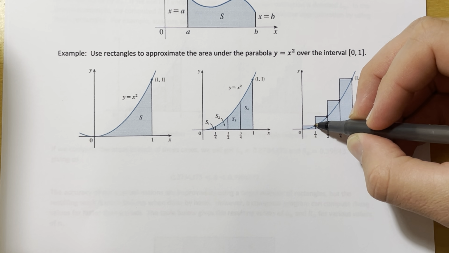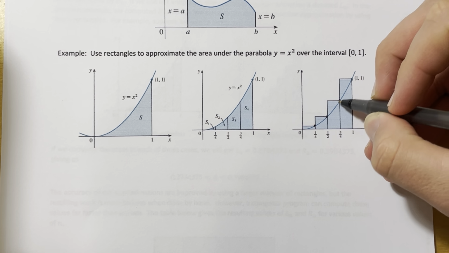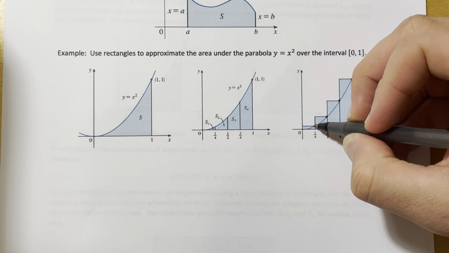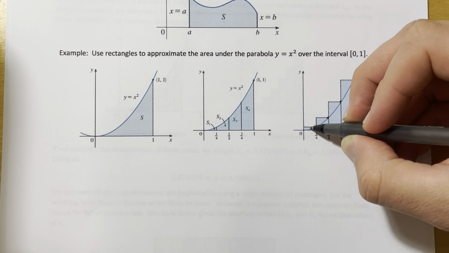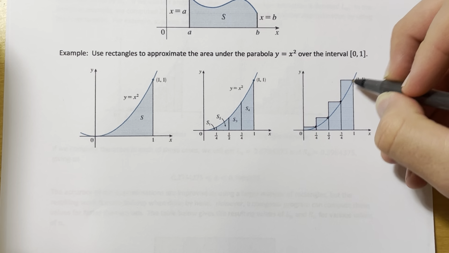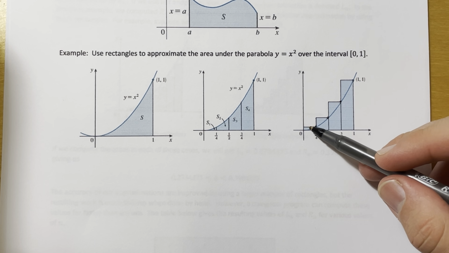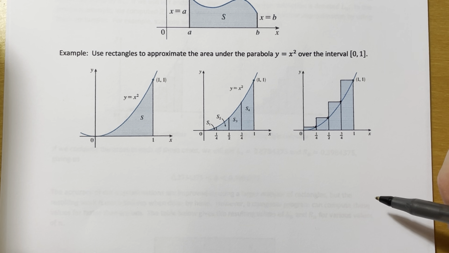And then what I'm going to do is draw a horizontal line from each of those points that I just put on my curve, moving to the left, and stopping when I get to the left endpoint of that subinterval. So here, here, here, here. And then that is going to determine 4 rectangles.